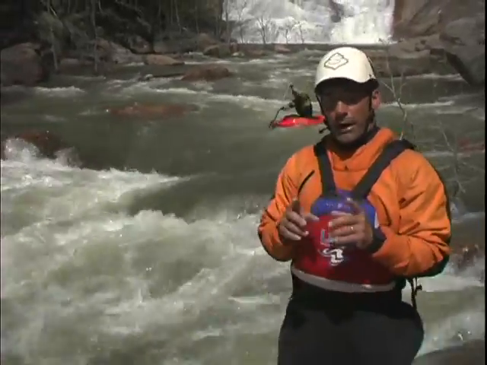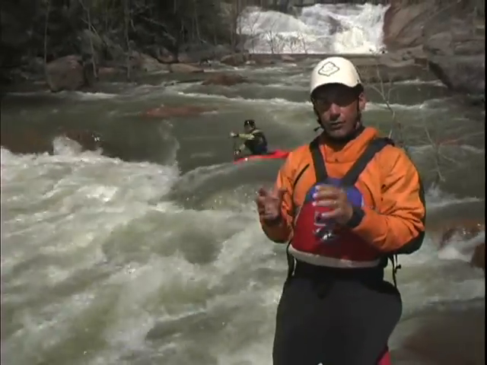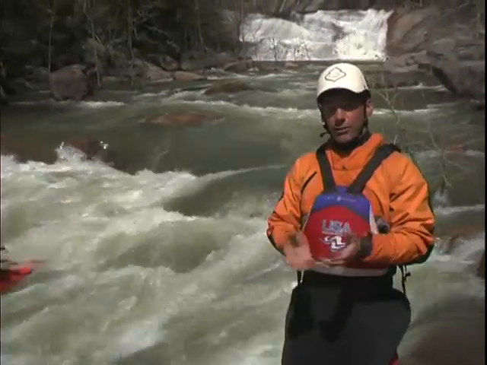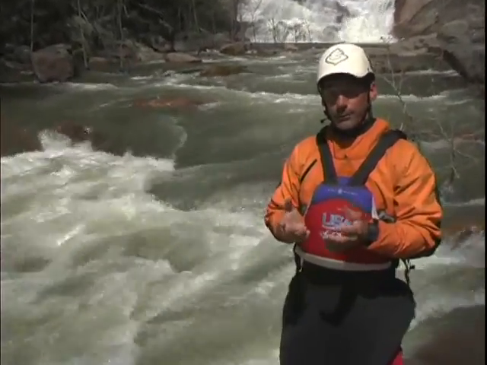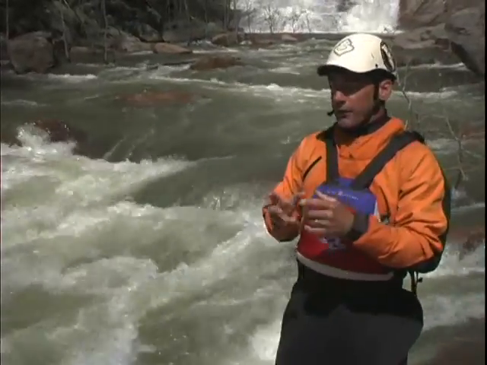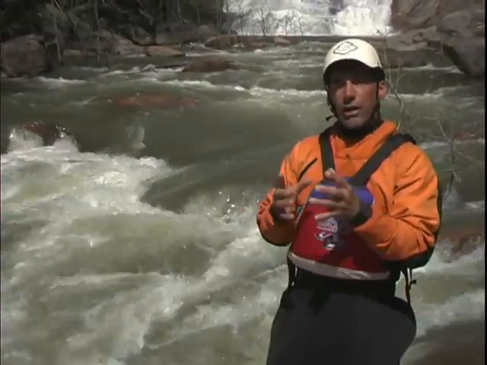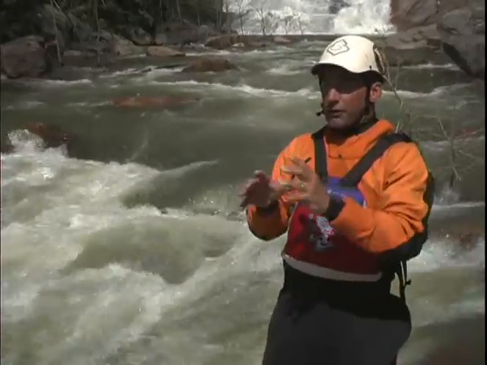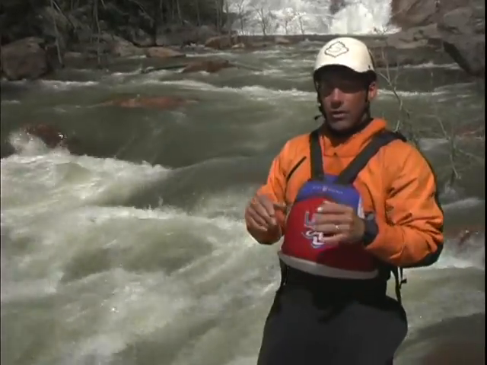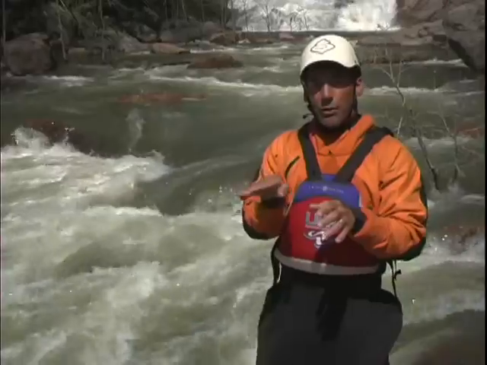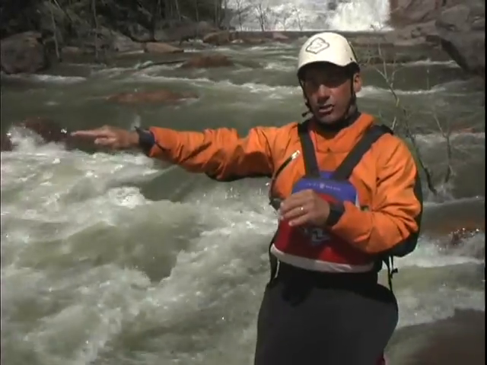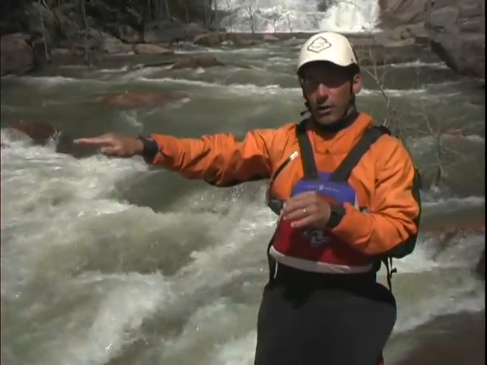Your number one priority when running a rapid and reading the water is to leave as much margin for error as possible. Margin for error means if you goof up, you should still have time to gather yourself together, roll up, or simply get the boat back online and get back to the feature you're going for, back to the next eddy.